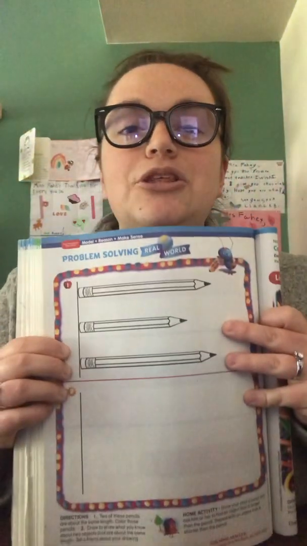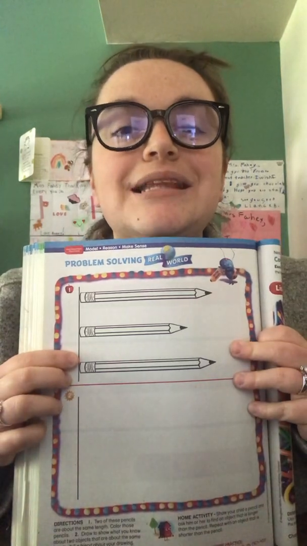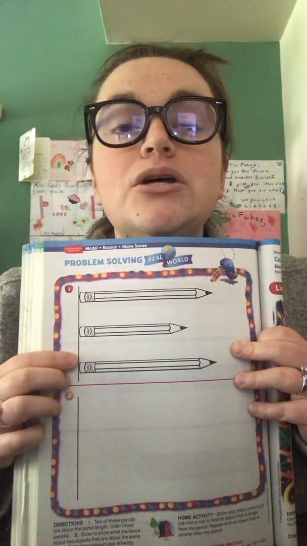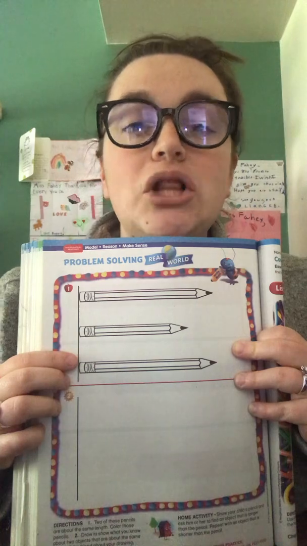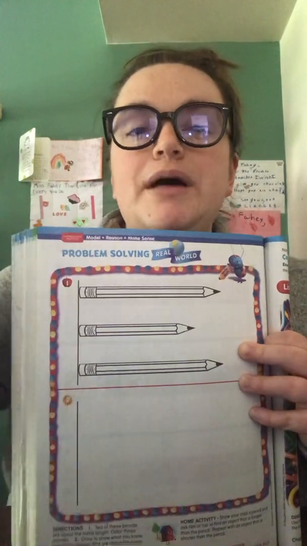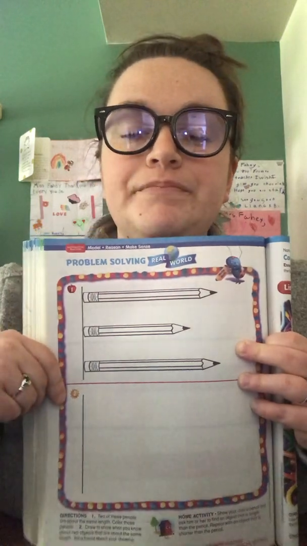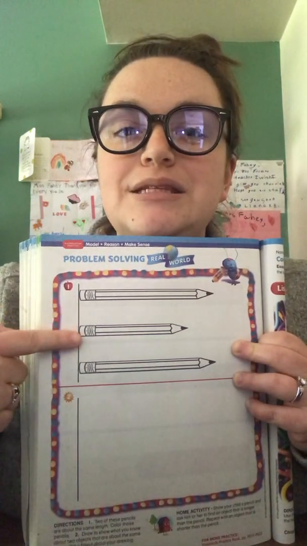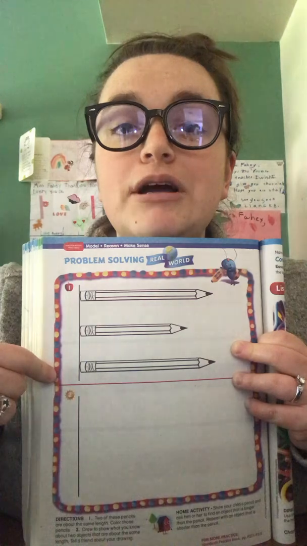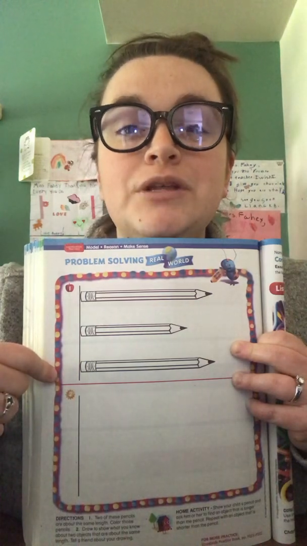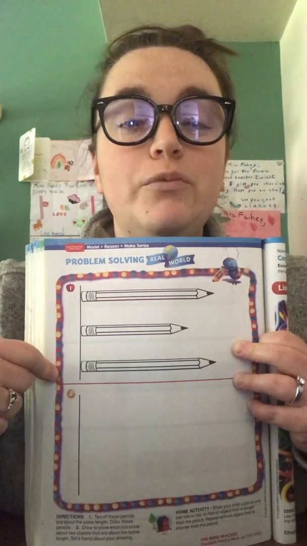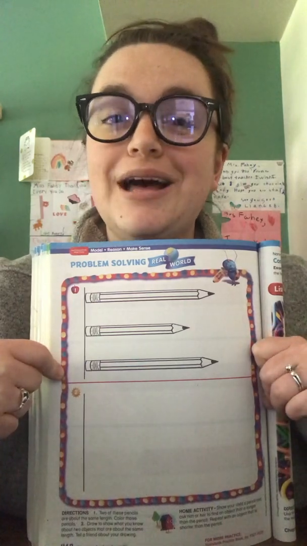Okay, page 468. Take a look at the 3 pencils at the top. Circle and color the 2 pencils that are about the same length. 2 of these pencils are very, very close to being the same length. Circle them, and once you're sure you have the correct ones, then you can color them.